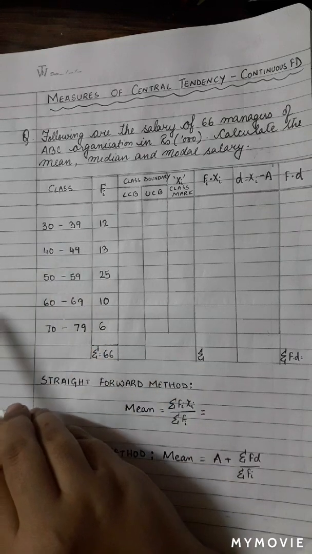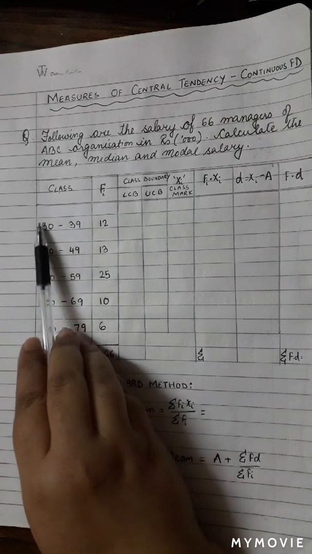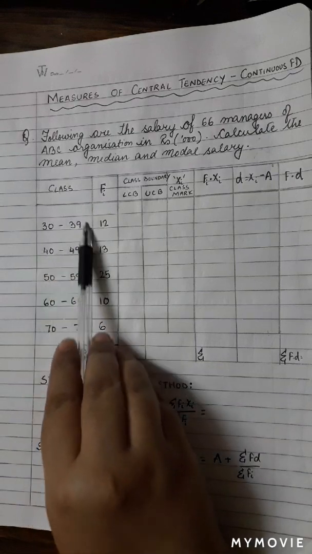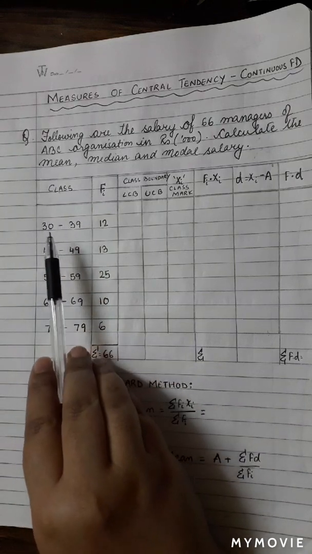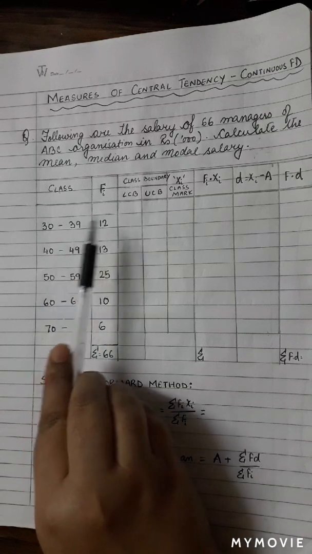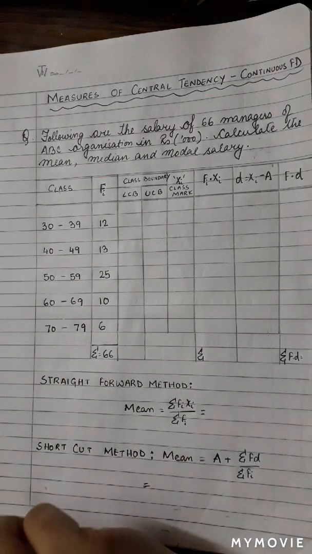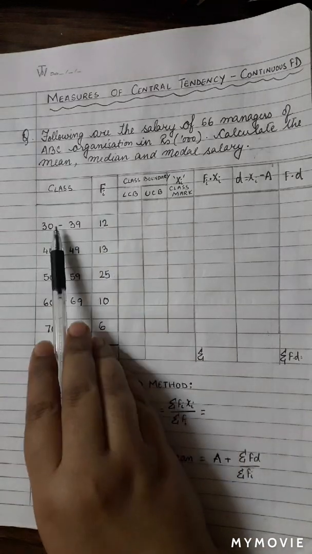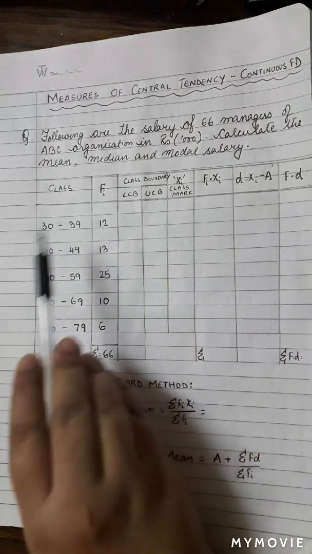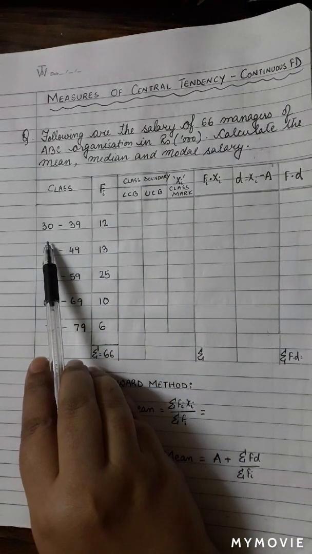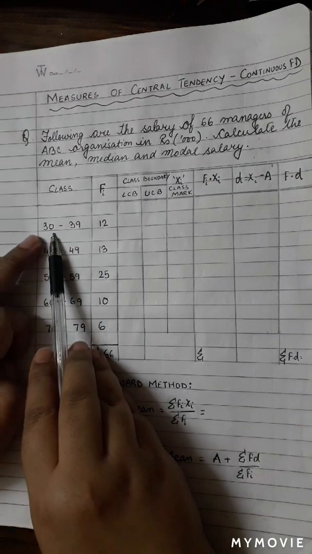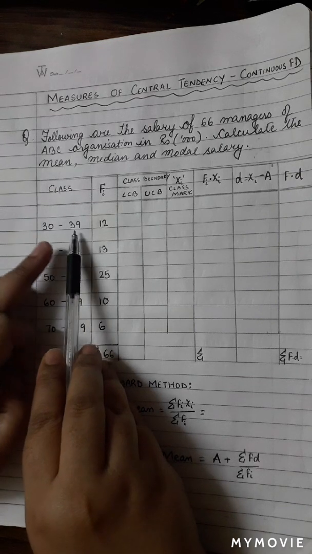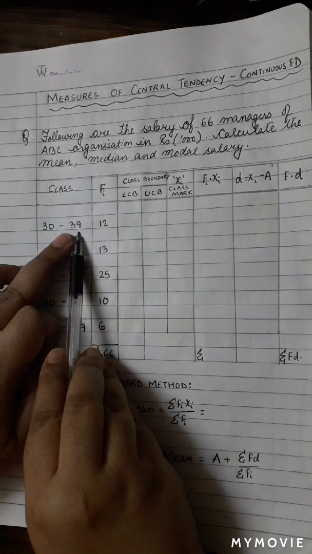This difference is what we term as the value of d. That makes it a discontinuous frequency distribution. So to convert that into a continuous frequency distribution, what do we do? We convert the class limits into class boundaries. And how do we make the class boundaries? Lower class boundary is equal to lower class limit minus d by 2, and upper class boundary is upper class limit plus d by 2. So here d is equal to 1, so d by 2 is equal to 0.5.